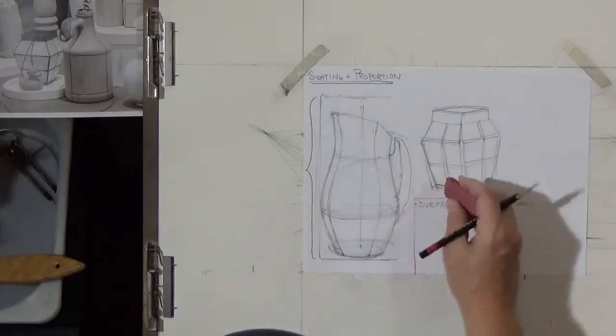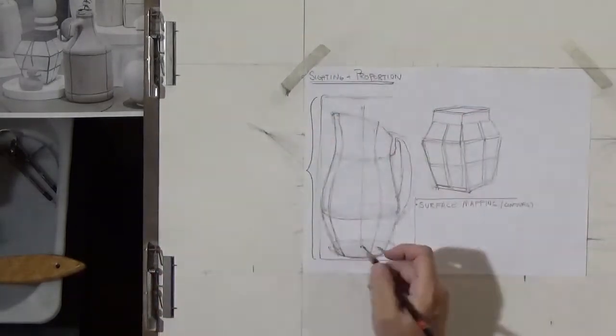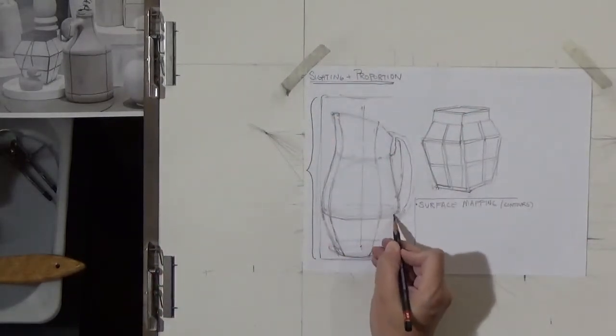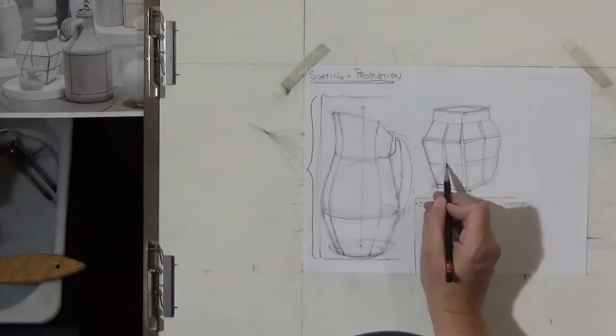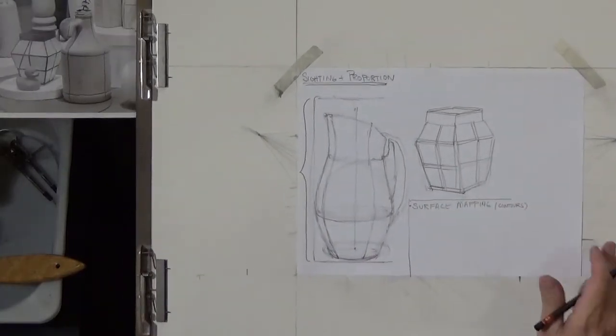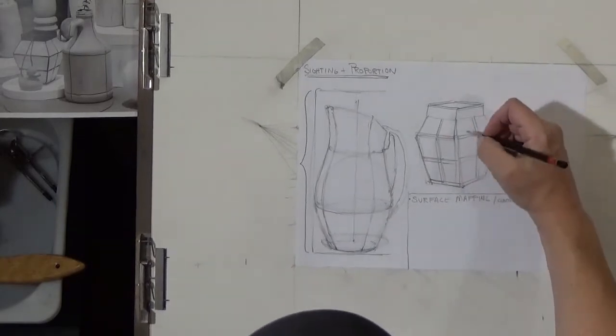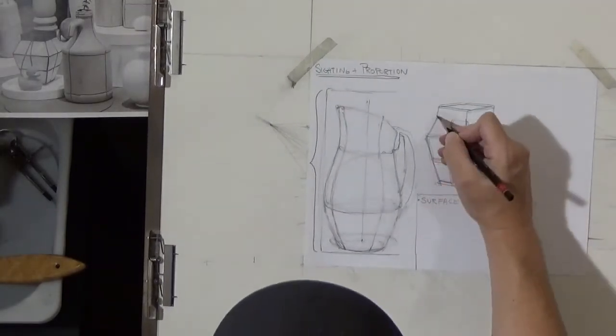So if I can draw the outlines of something and then start to find the insides of this object, I can also try to figure out imaginary lines or surface mapping lines that help me convince the viewer about the directions and the angles and the structures that I'm trying to represent.